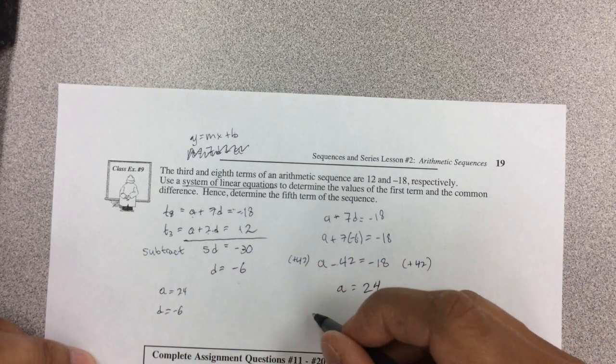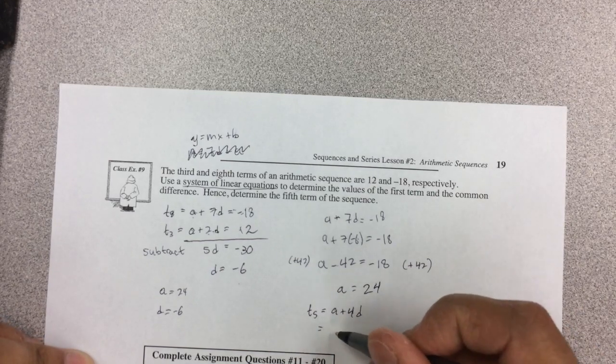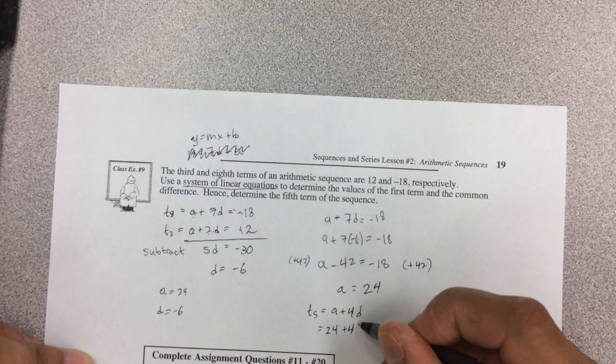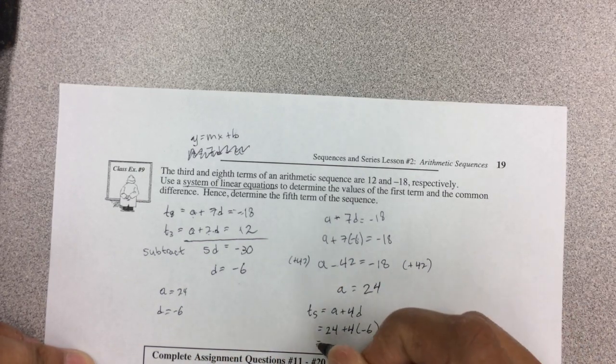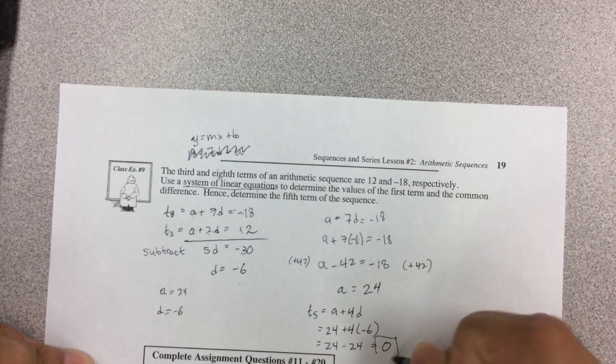Now to find out what term 5 is, a plus 4d is equal to 24, being the value of a, plus 4 times negative 6, would be 24 subtract 24, which is equal to 0.